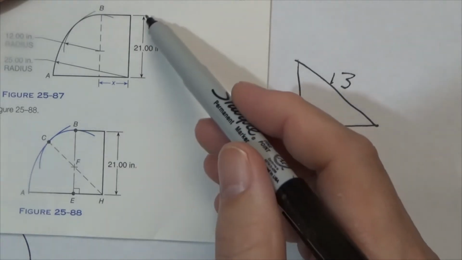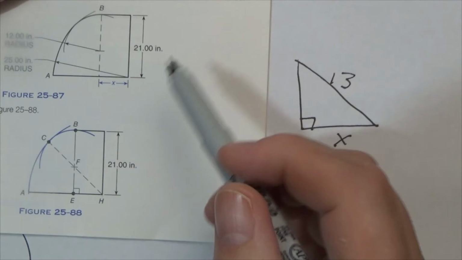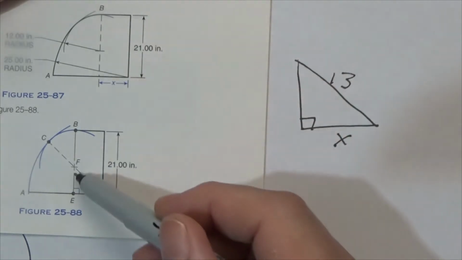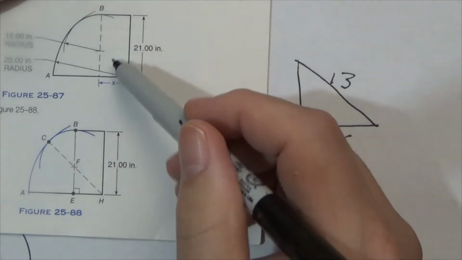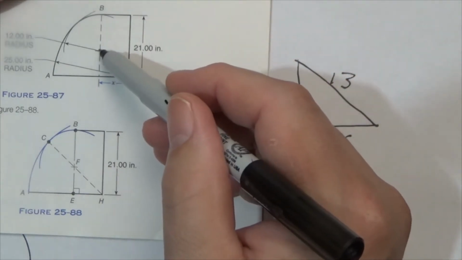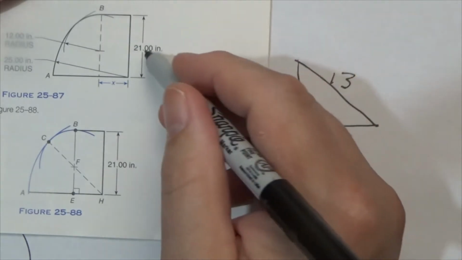Okay, now we come over here. They give us this distance from here to here as 21. So to find this distance, which is the same right here, we take the 21 and we subtract off the radius from this circle to this circle, or from here to here, which is 12.